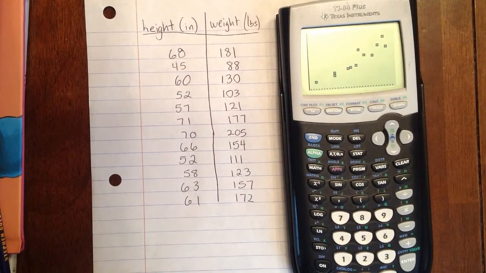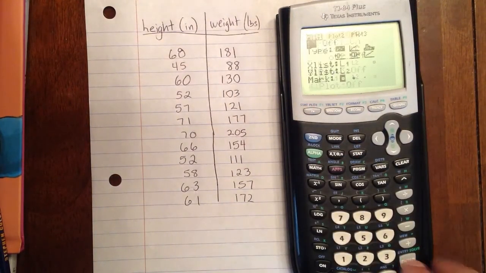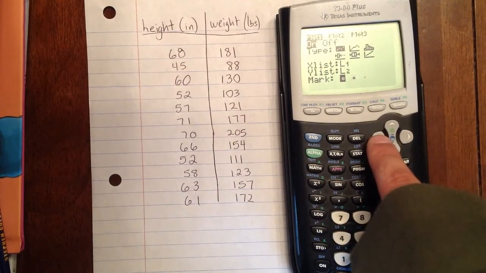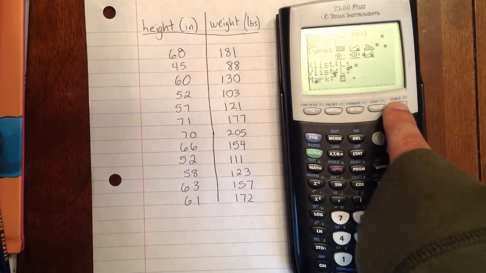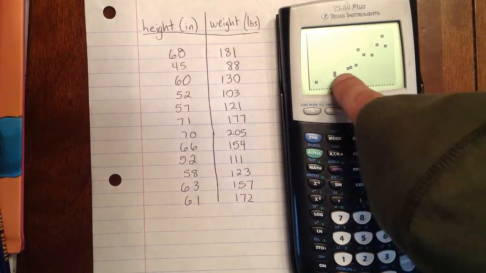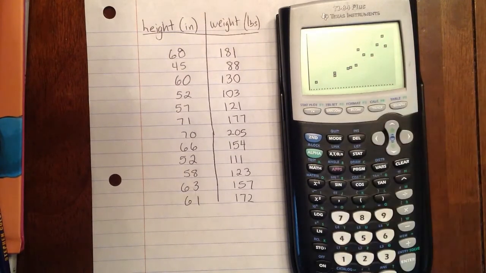Now you can pick dots if you want instead. If I go back and hit second stat plot and go into plot 1, you can hit dots or you can hit plus signs for each of your data points. I like the circles because I think they're easier to see. And we can see that this graph does go up, meaning as people get taller, they seem to get heavier, or weigh more in this case.